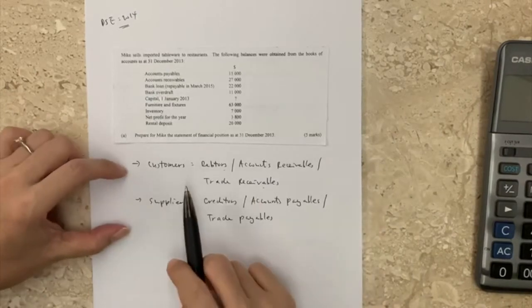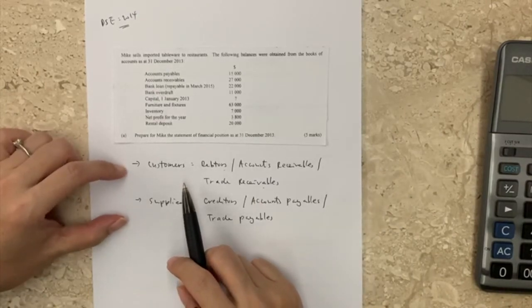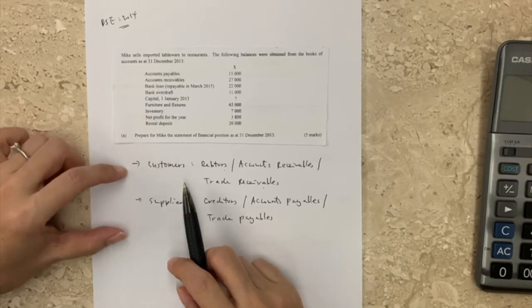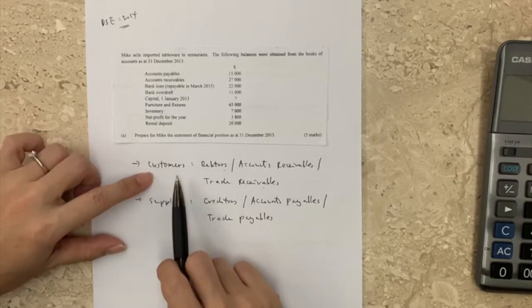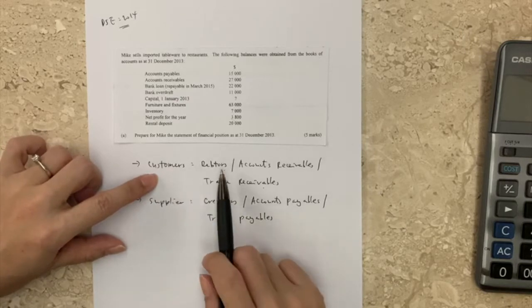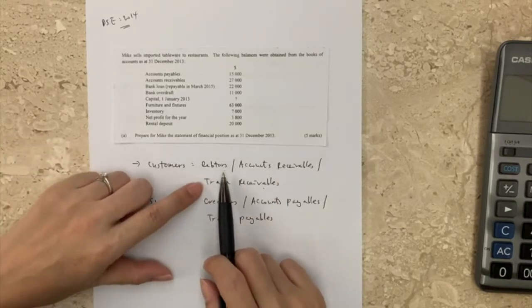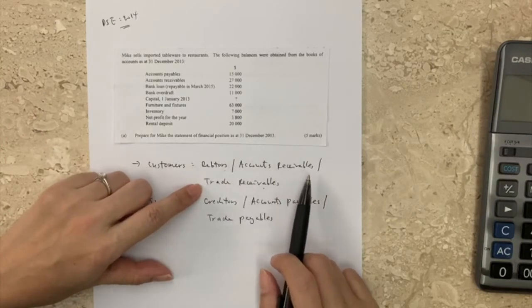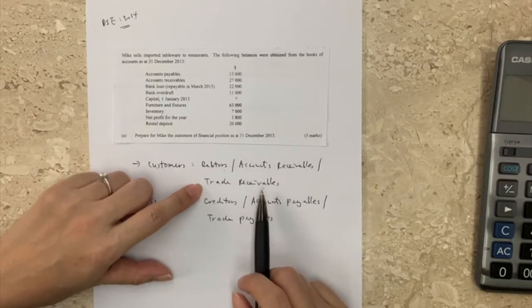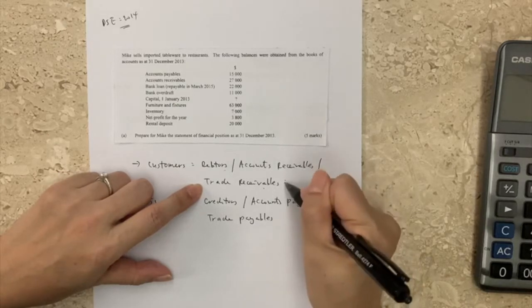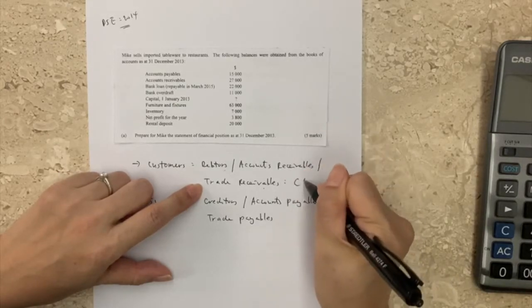Alright, so for a trading firm or trading business, what they do every day is buy and sell goods. So they sell goods to customers. There are 3 common names used for customers: debtors account, accounts receivable, or trade receivables. That means the same thing. So all 3 of these are current assets.